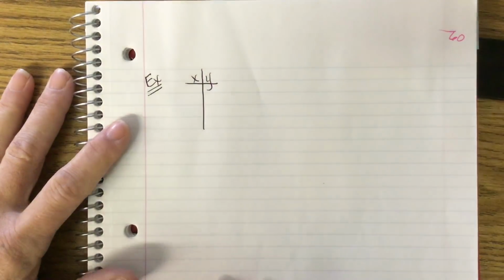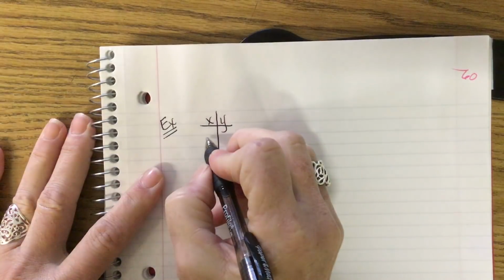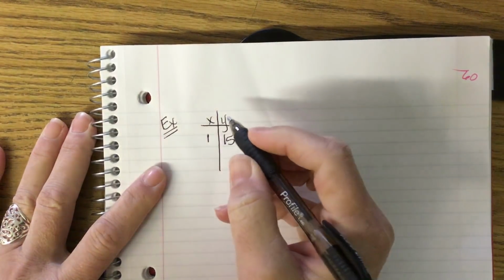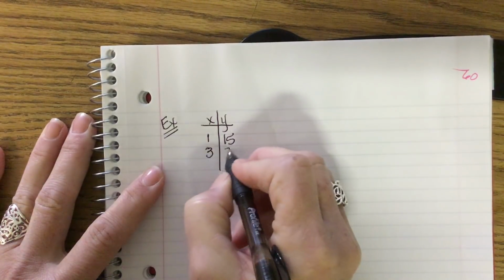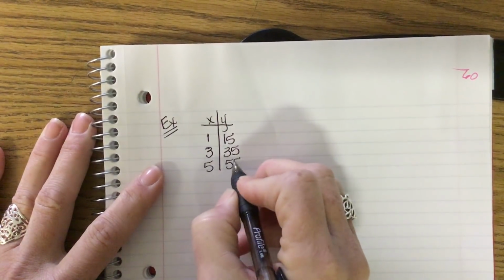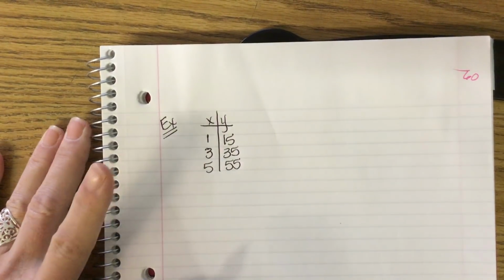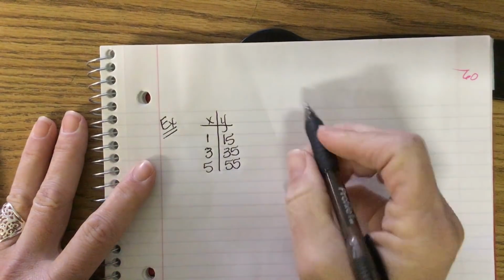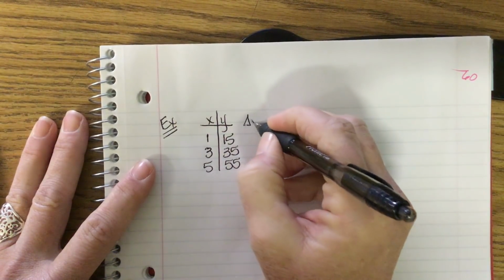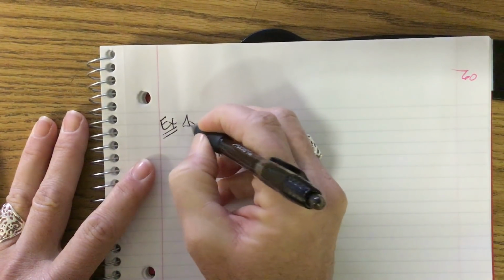X, Y. Now I'm going to use some different numbers. So I have 1, 15, 3, 35, and 5 and 55. Bigger numbers, huh? So remember my first step is to find the constant rate of change. So step 1, I need to find my change in y and my change in x.